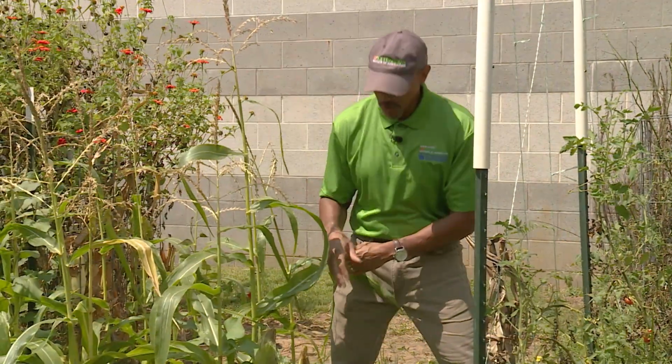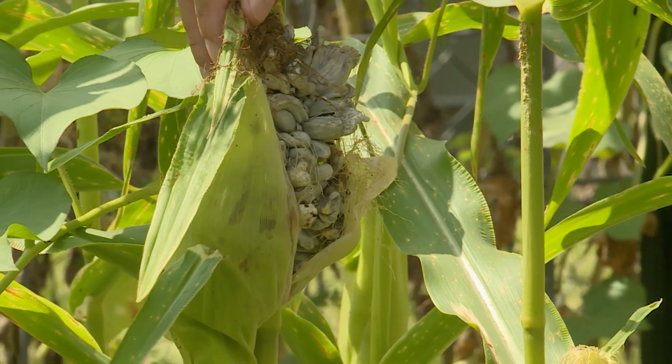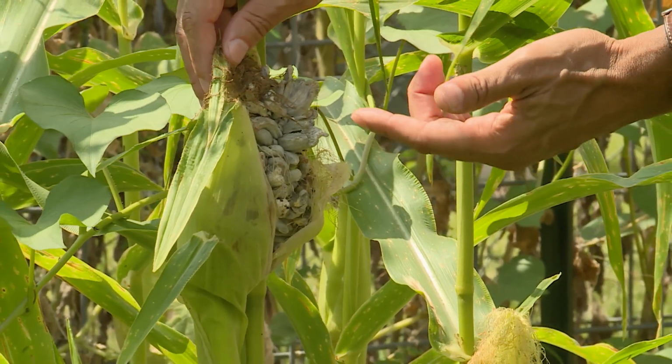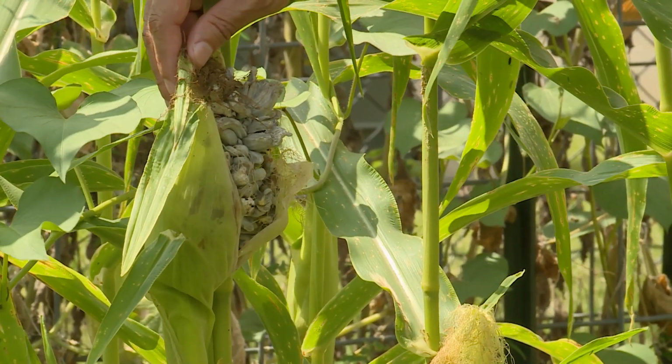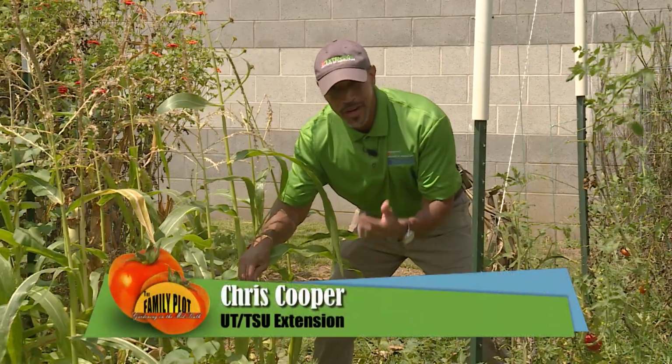Let's take a look at this corn kernel, which has been infected by a disease. It's actually a fungus. This is called corn smut. The conditions that cause corn smut are going to be poor soil fertility. It could be wet, rainy weather. It could be extreme heat.